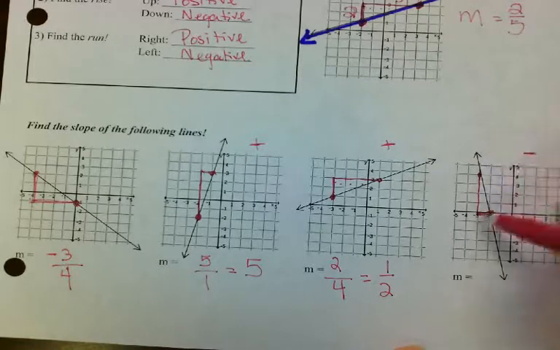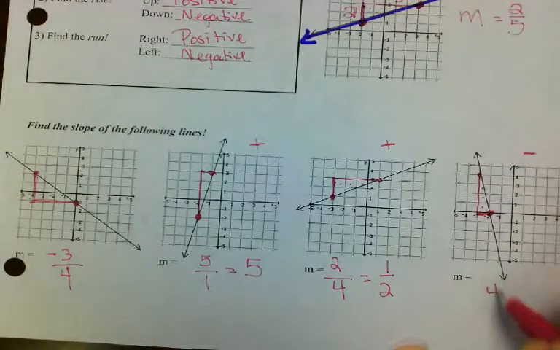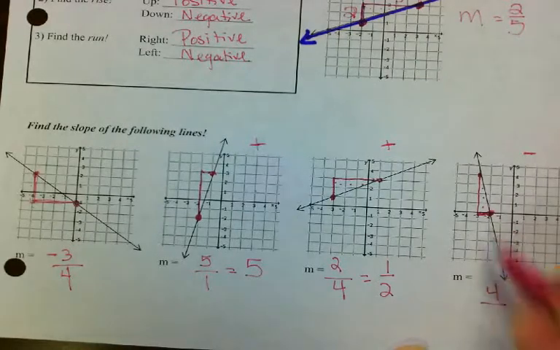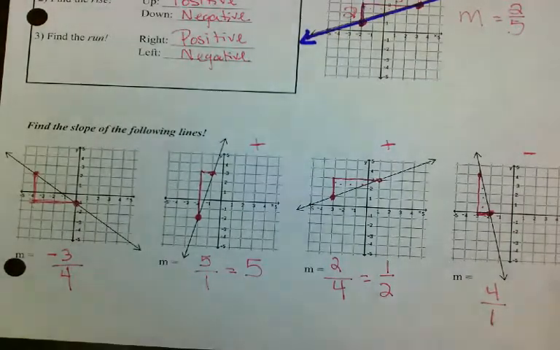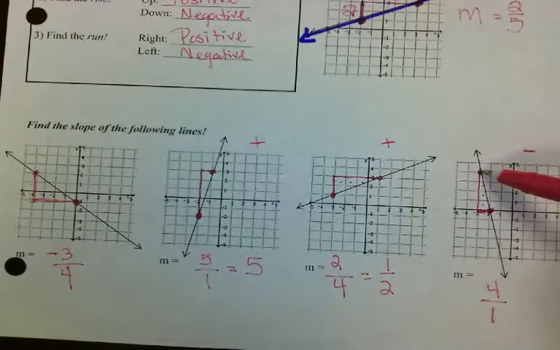And as I look at this, I'm going to go up. My rise in this case is 1, 2, 3, 4. So 4 is my numerator, and my denominator in this case is 1. But let's kind of look at this. So when I'm doing this, I really should have gone to the farthest left point here.